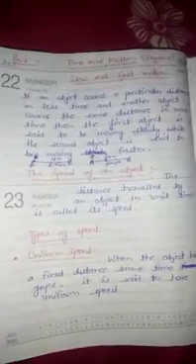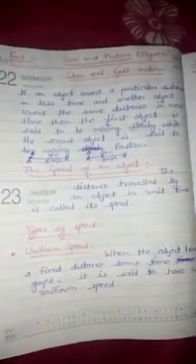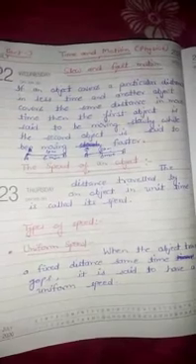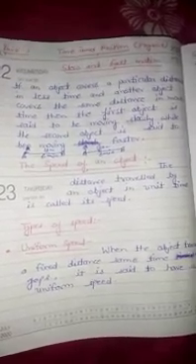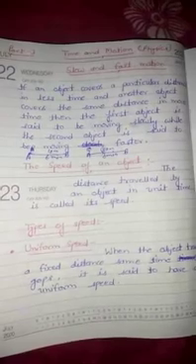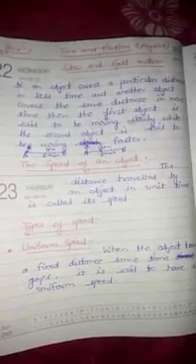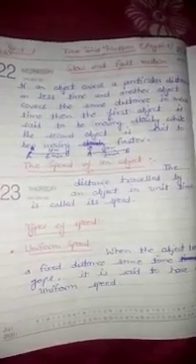So we can say that if an object covers a distance in less time, that object is fast, and if the object takes more time for the same distance, then the object is slow.